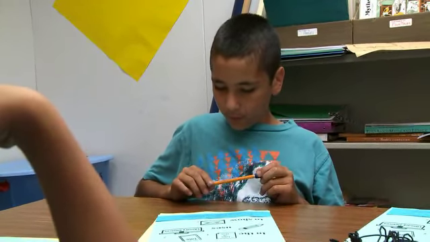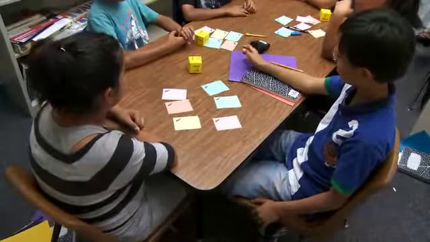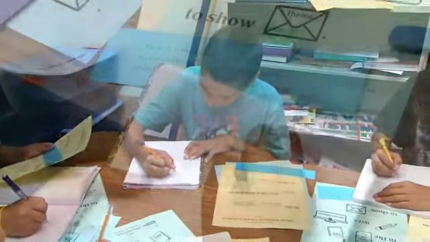All of the scaffolds provided prior to writing give students background knowledge, academic vocabulary, and skills necessary to begin writing response to literature essays.